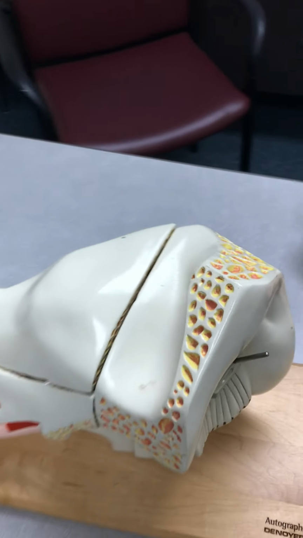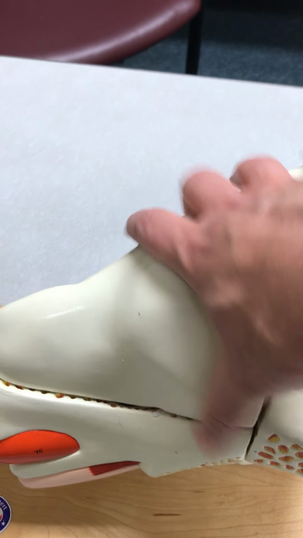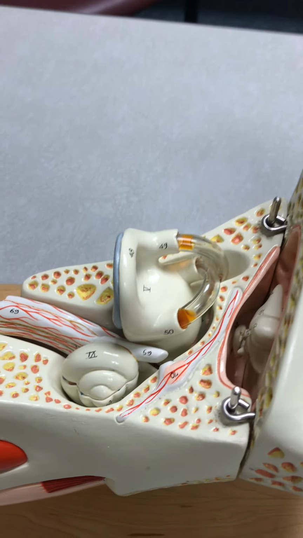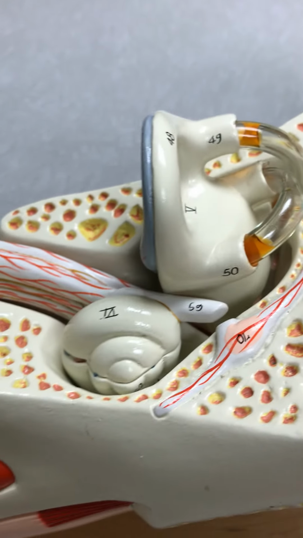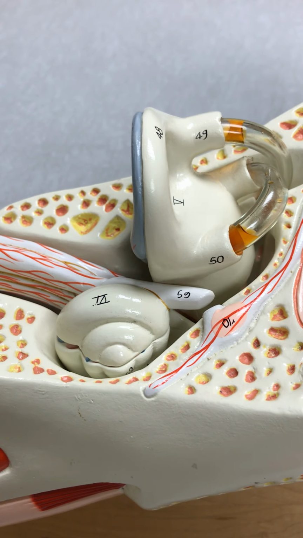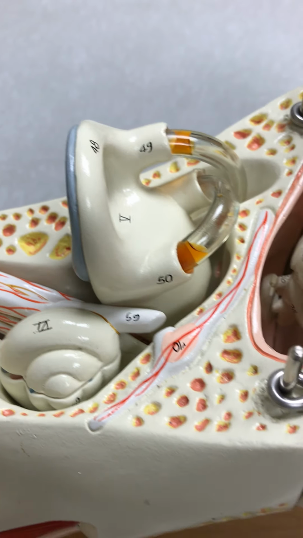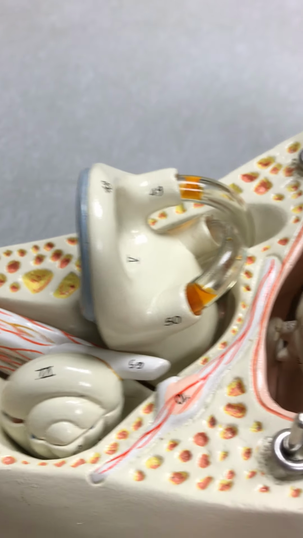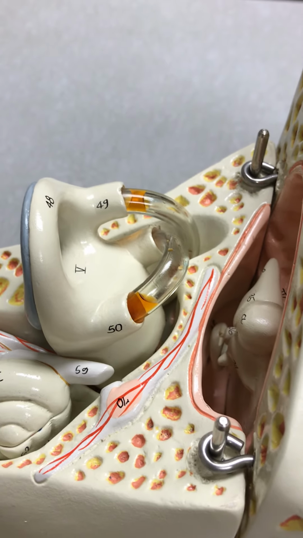If we remove part of the bone here, you can see the structures of the inner ear, and that includes our cochlea, which contains the spiral organ of Corti, and then our vestibular apparatus, which consists of the vestibule, which is kind of the bulgy part in the bottom, and then our three semicircular canals.